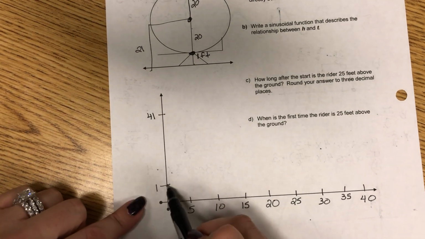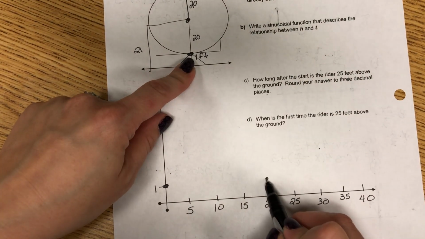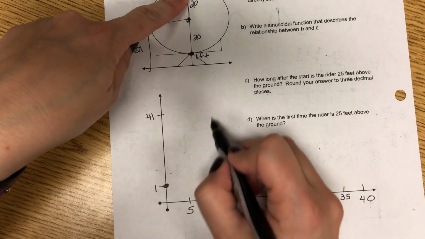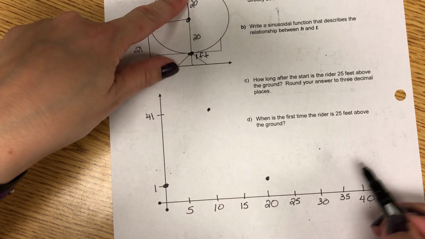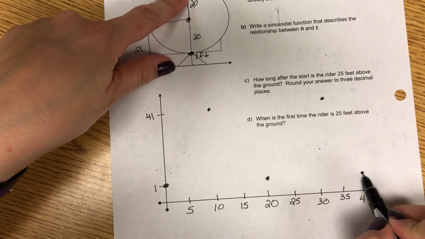Okay, so we get on at 0. We get back to the bottom at 20. So we're at the top at 10. Then we're going to be at the top again at 30 and the bottom again at 40.